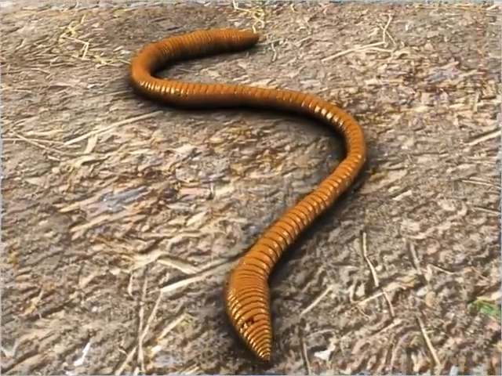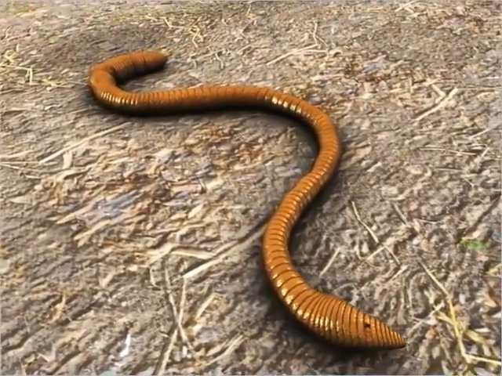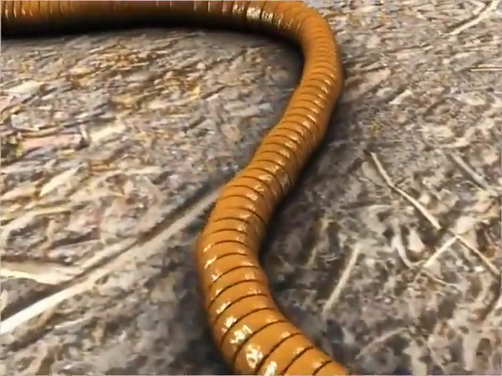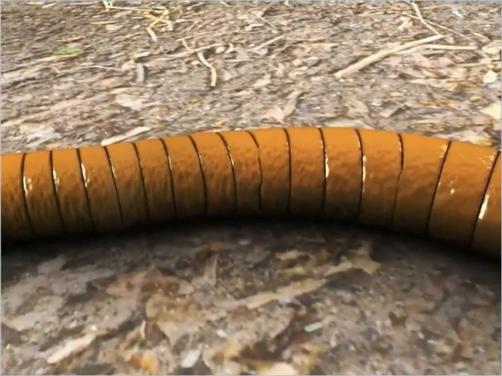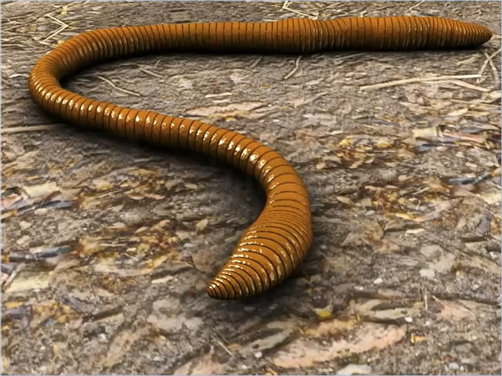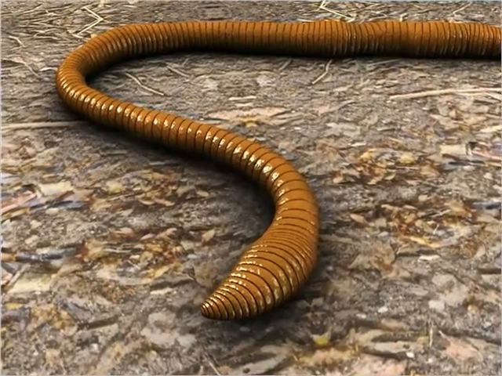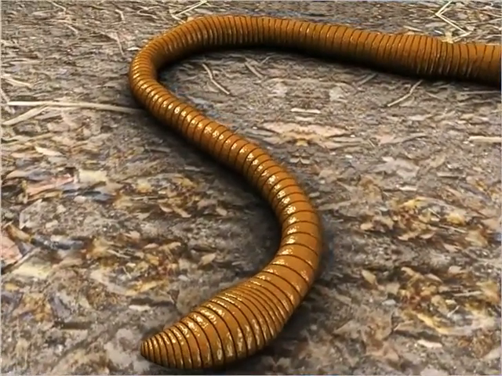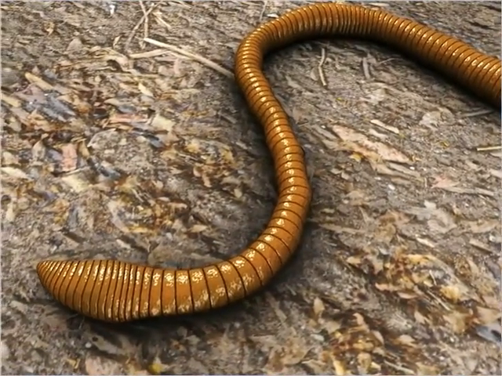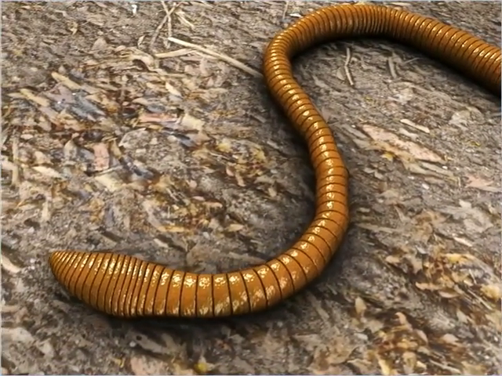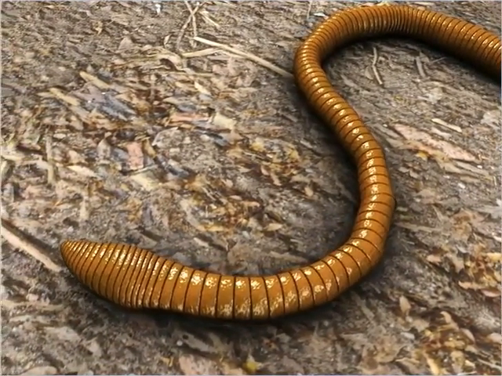Now let's explore the morphological features of earthworms. Earthworms have an elongated, cylindrical and streamlined body that shows bilateral symmetry. The anterior end of the body is pointed, whereas the posterior end is blunt. A fully grown earthworm is approximately 150 mm in length and 3 to 5 mm in width. Most earthworms are dark brown in color.